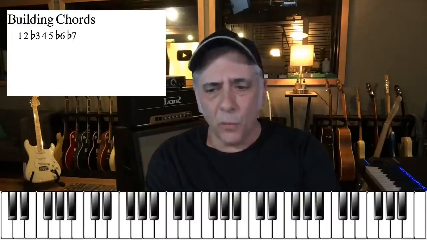Matter of fact, this numbering system here, I knew because my guitar teacher in high school taught me this, right? What do you do to a major scale to get these other scales? Sharp the 4 for Lydian, flat the 3rd, flat the 7th for Dorian, flat the 7th for Mixolydian, flat the 3rd, flat the 2nd, 3rd, 6th, and 7th for Phrygian. Just like that.